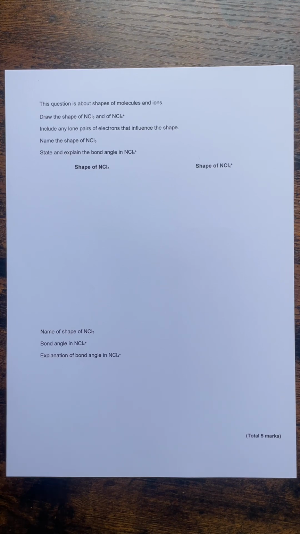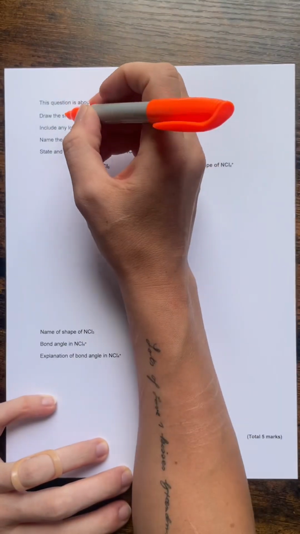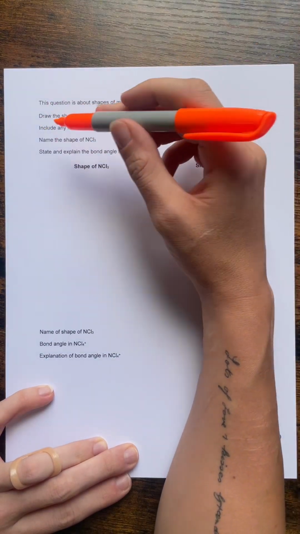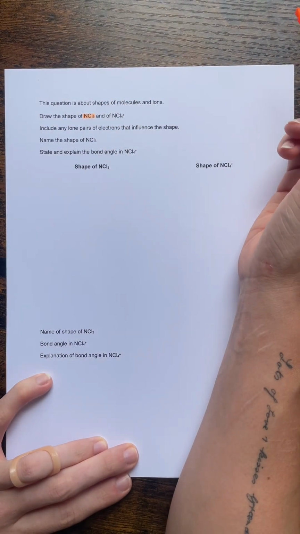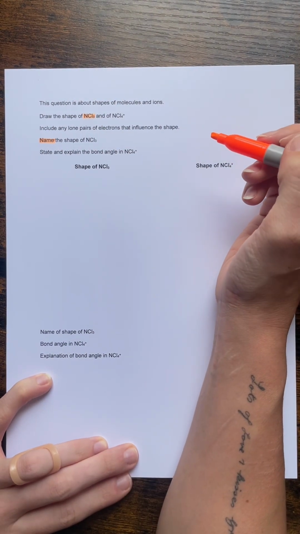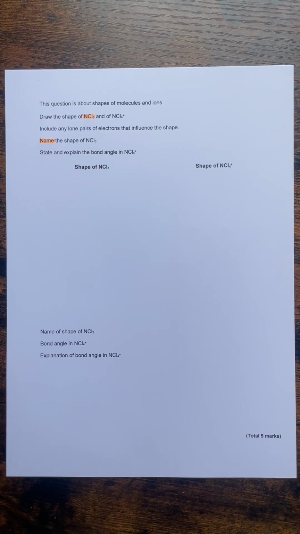So let's have a think first of all about the NCl3 and everything that we have to do with that. So we have to draw the shape of the NCl3. If there are any lone pairs, we've got to make sure we draw those. Then we have to name the shape of the NCl3. We don't need to think about bond angles, but while we're here, I might as well.